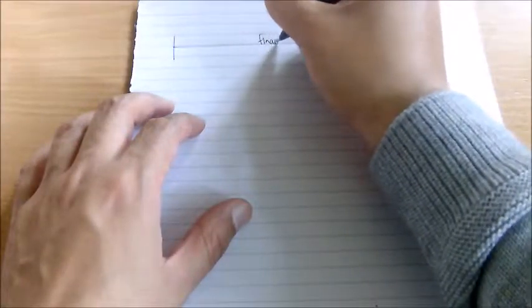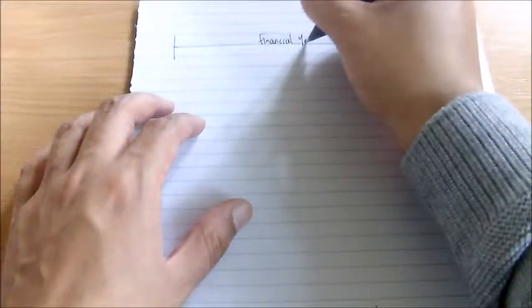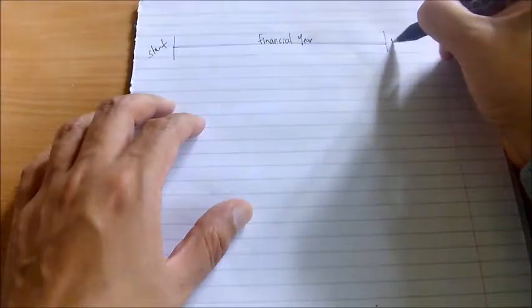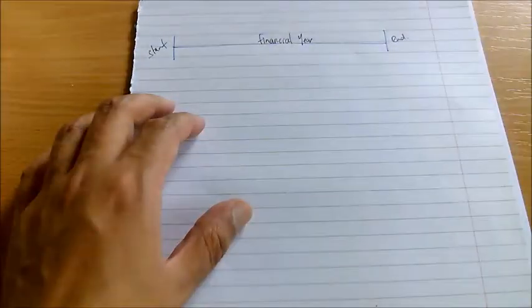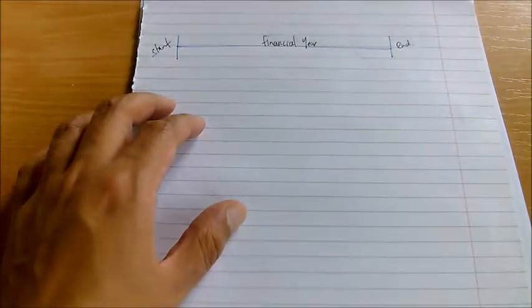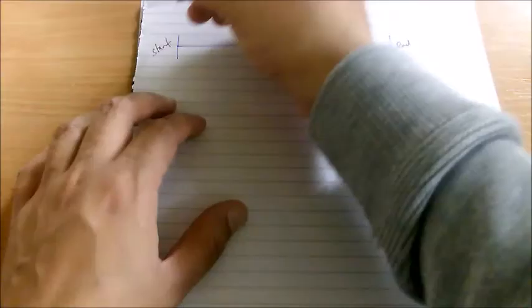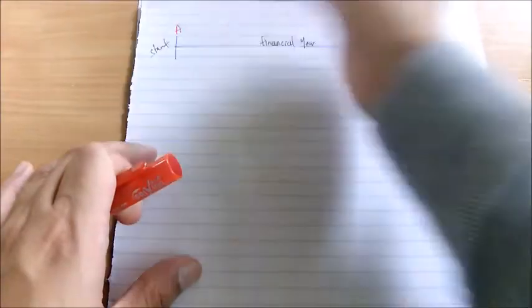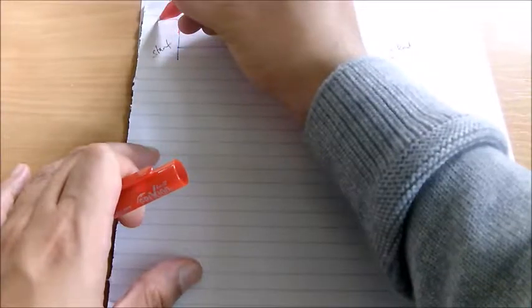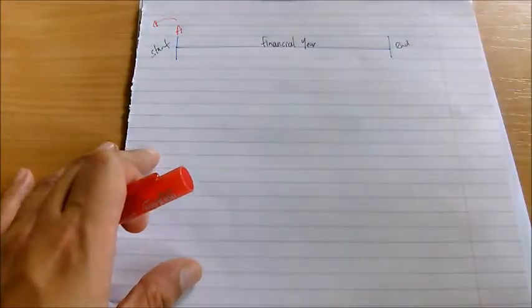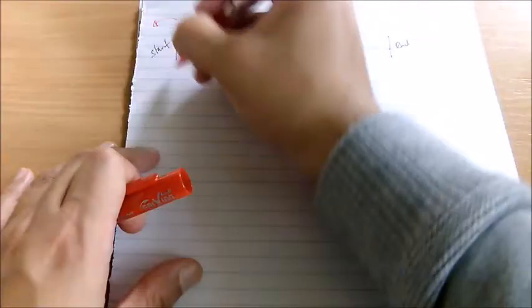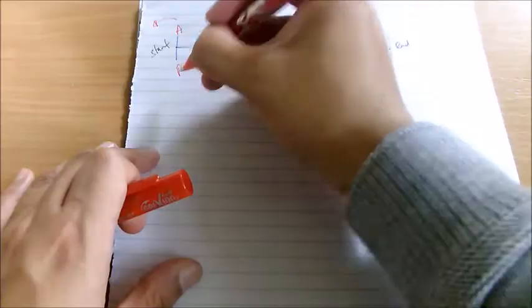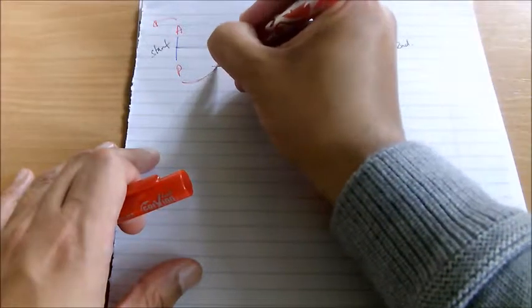So you have the start of the financial year here and the end of the financial year here. At the start, if you have an accrual at the start of the year, it must relate to something that you have used last year. So you take it out of this financial year. If you have a prepayment, you pay for something in advance, it must relate to this financial year.